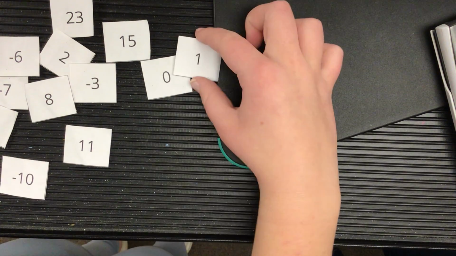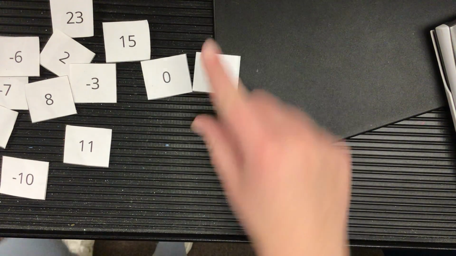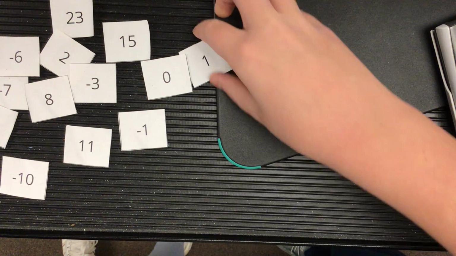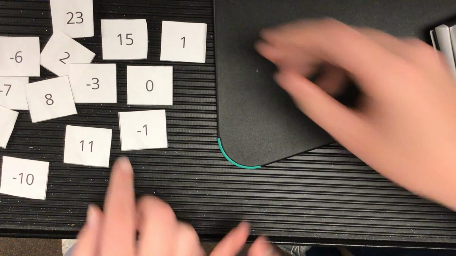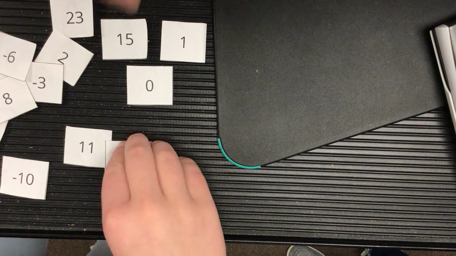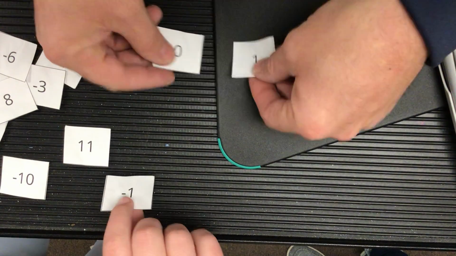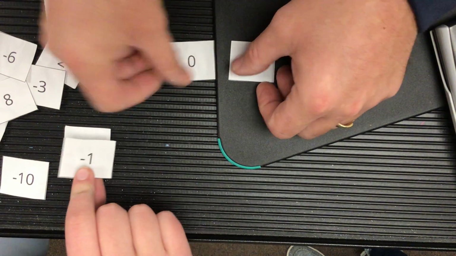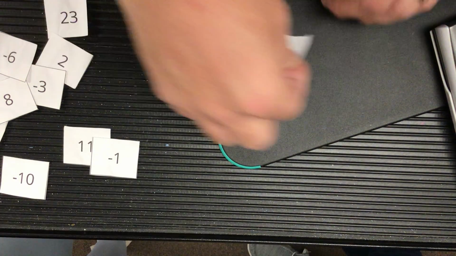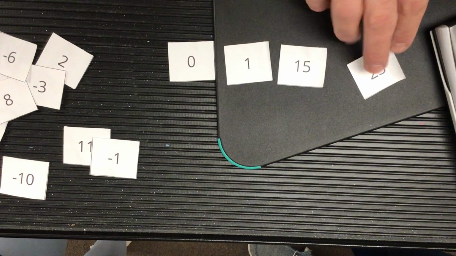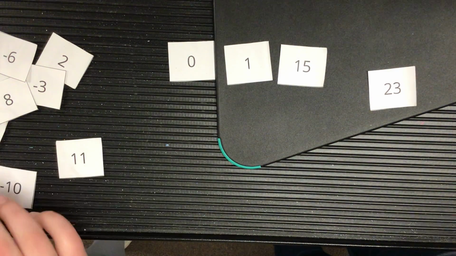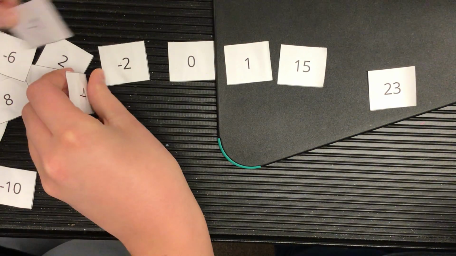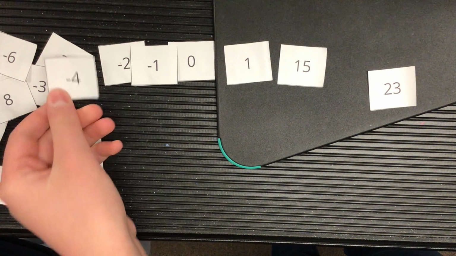Where does the 1 go? To the right, right above the zero. Negative 1, I think it should go behind. The goal here is to kind of make a line. You might have to make a couple of lines, but it makes a lot more sense now.